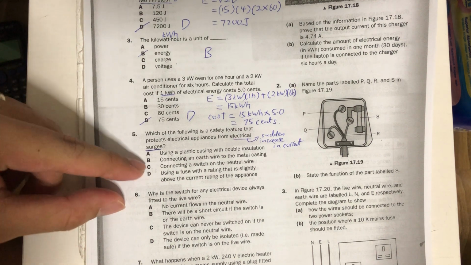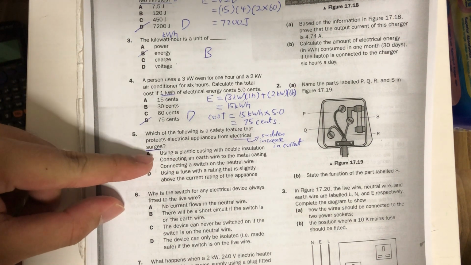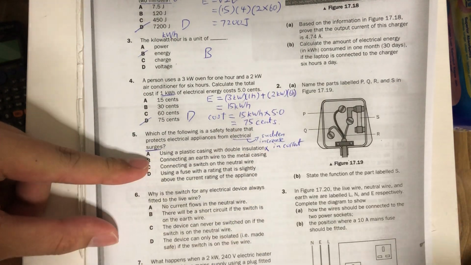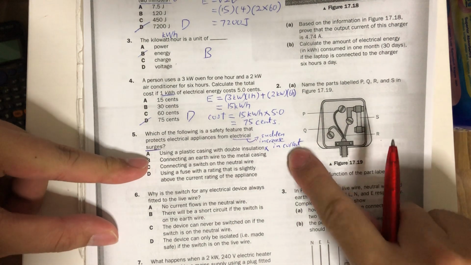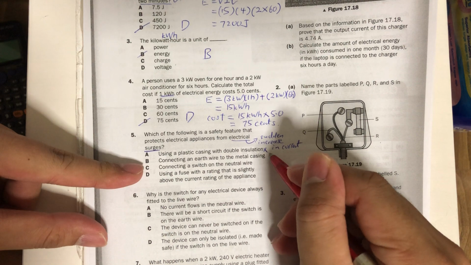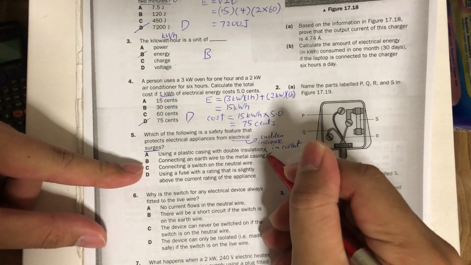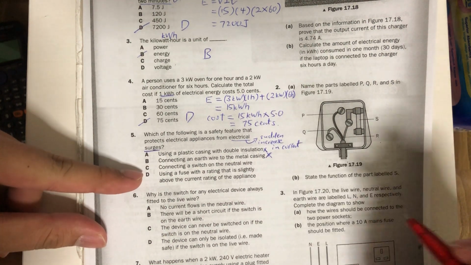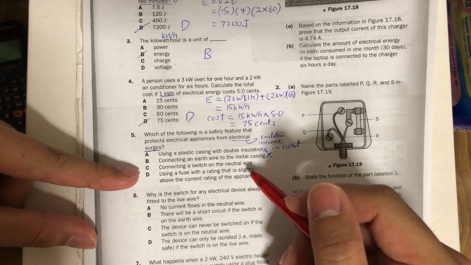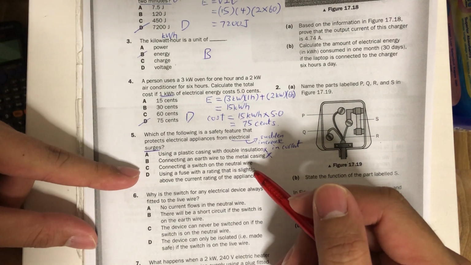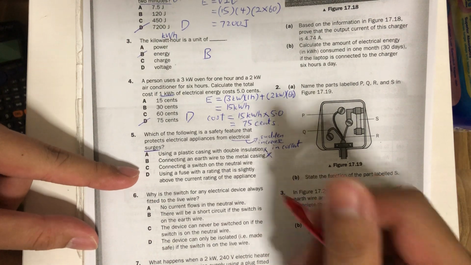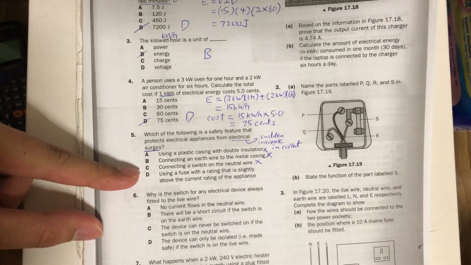That means we are referring to excessive current. If you look at the options given, using a plastic casing with double insulation doesn't give us a protection in terms of sudden increase in current. Connecting an earth wire to metal casing, maybe, but actually it's not either. Connecting a switch to a neutral wire. If you look through this chapter on practical electricity, connecting a switch to a neutral wire is a big no-no, because it infringes on the safety itself.